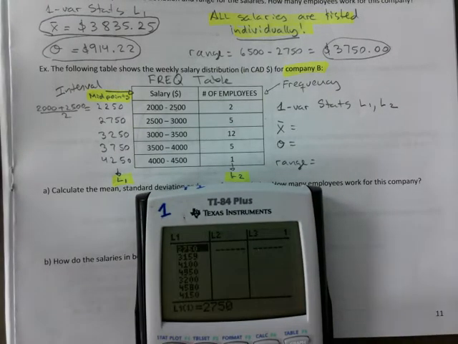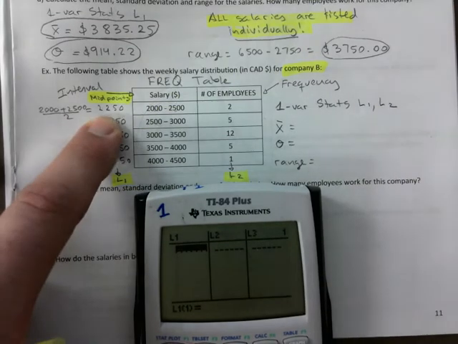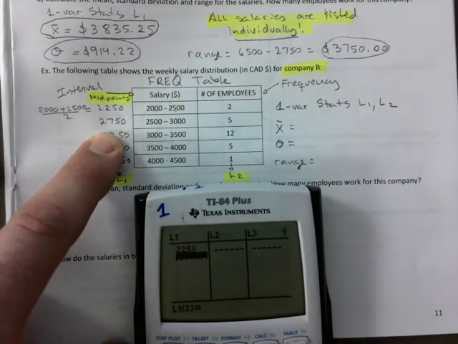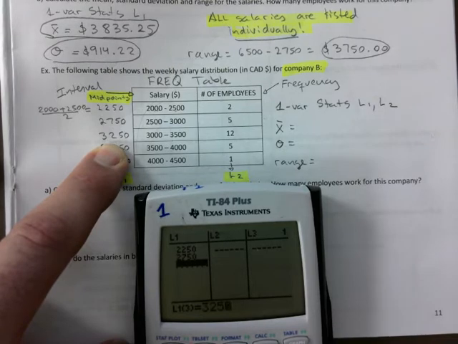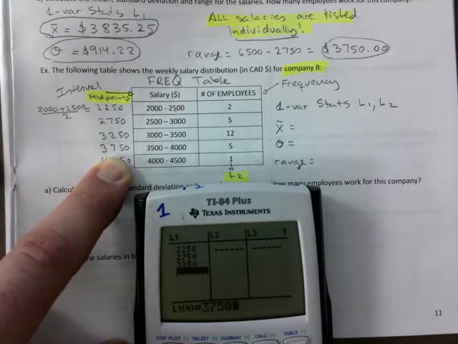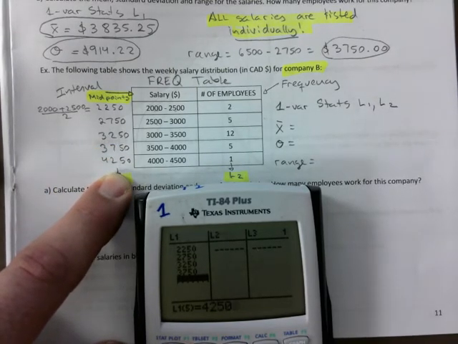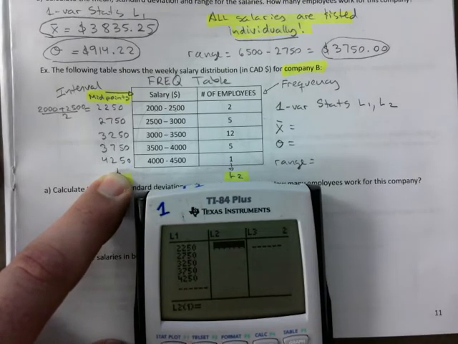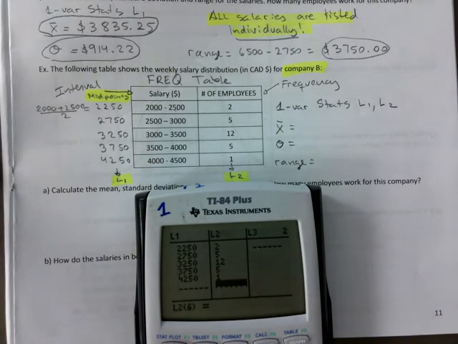So I invite you to do that with me. Go stat, edit, clear whatever was in L1, and you type in the midpoints into L1. And then I type in the frequency into L2.